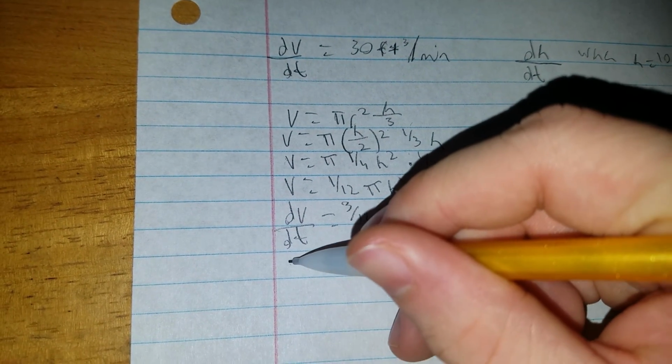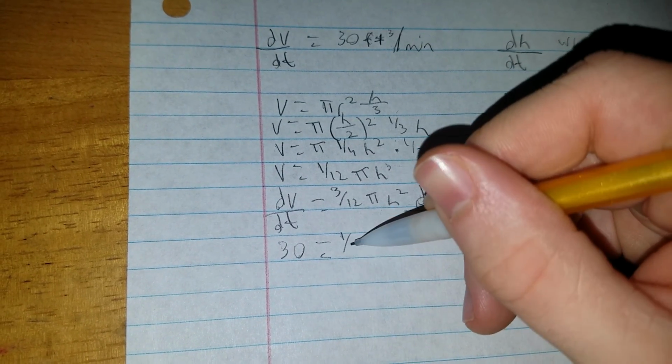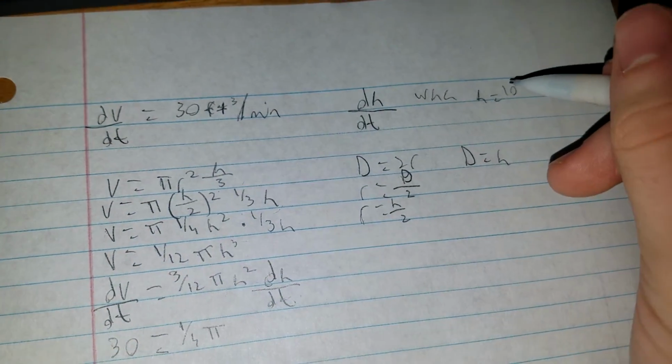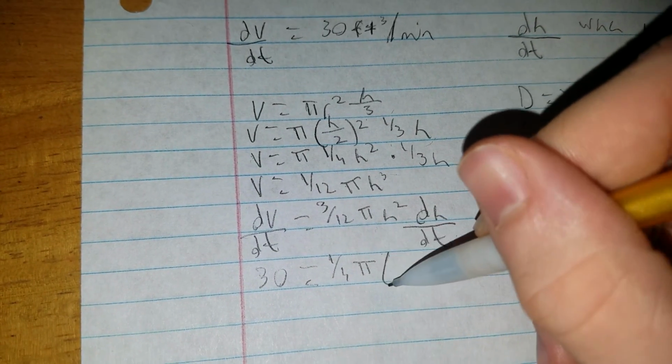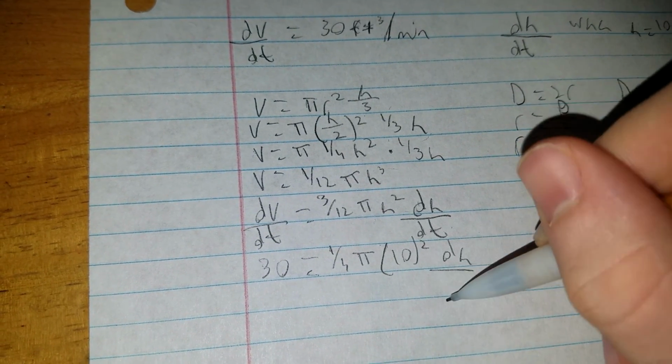Alright, 30 equals 1/4 pi, and then h squared. We know h is 10, so 10 squared times dh over dt.